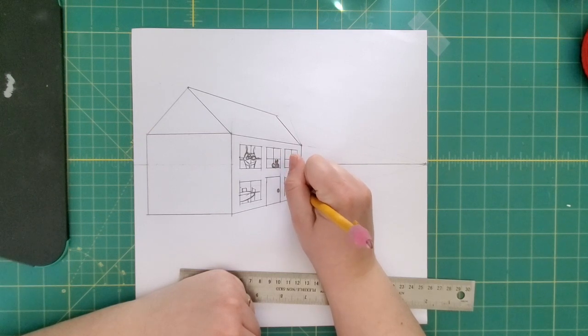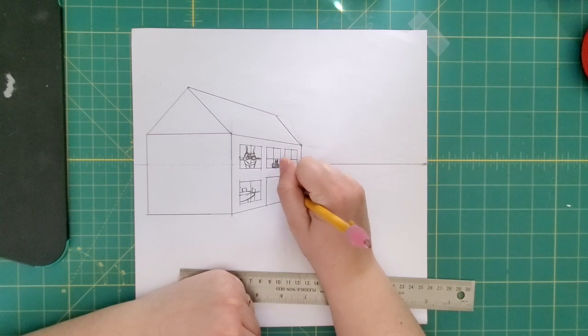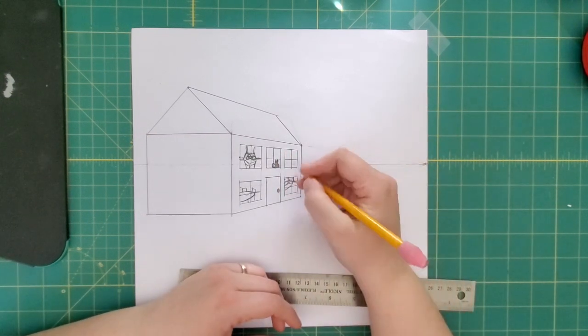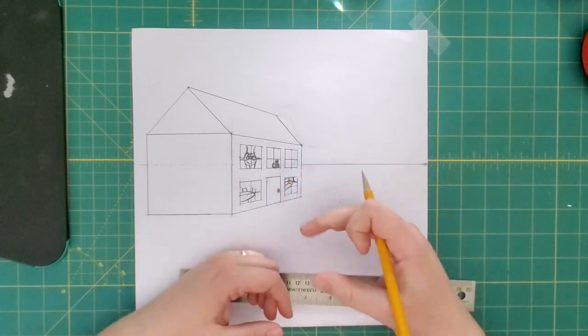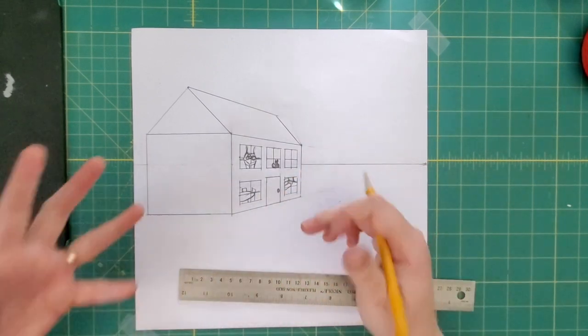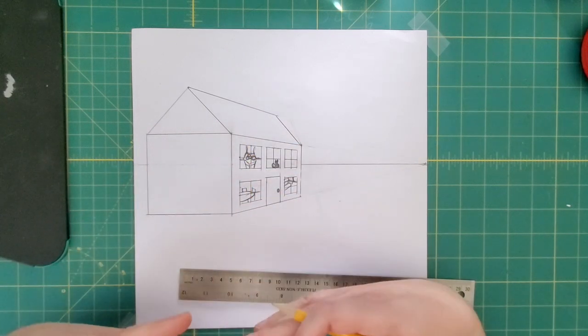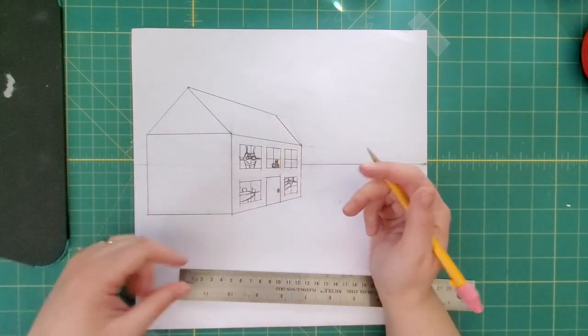Your windows are probably, if you were drawing the same size as me, pretty small. So don't try to stuff a million things inside your window. It's just not going to work very well. But parts of things, pieces of things work really well inside that window to help us see that the space goes in. You can even go further than this later and start adding some color as well.